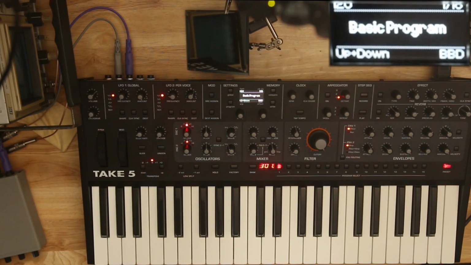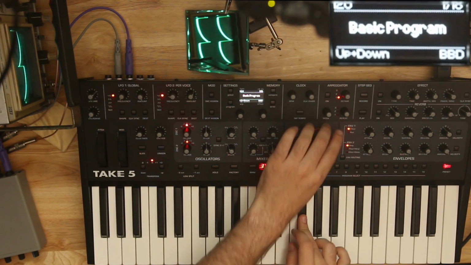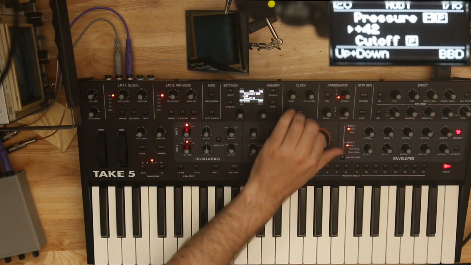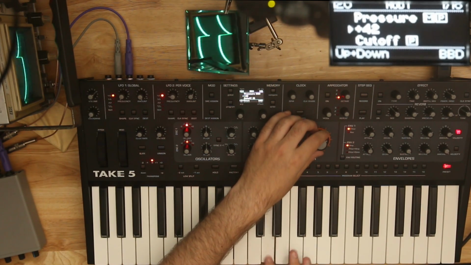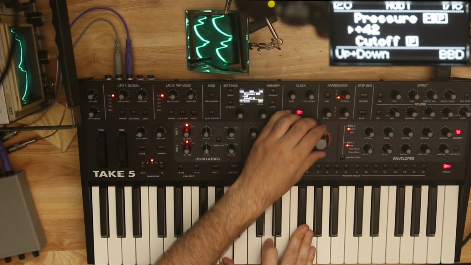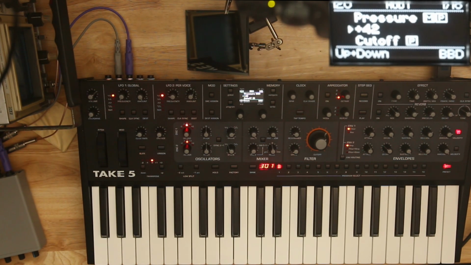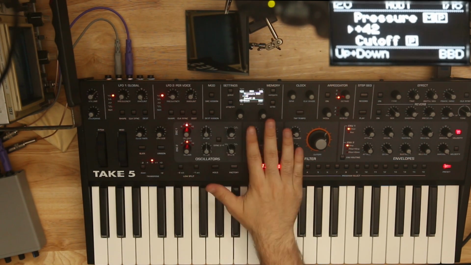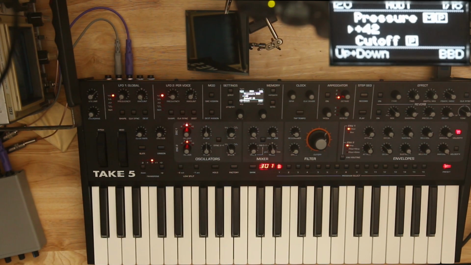What is it? We have 44 keys to play our 5 analog voices on a Fatar keybed with velocity and aftertouch. It really does feel premium, it really does feel good. The sort of core of our sound design is in all these gray sections in the middle of the keyboard. Where to start other than the oscillators?